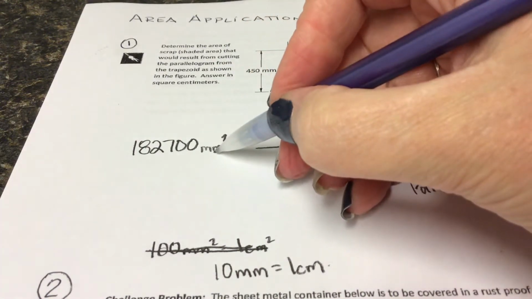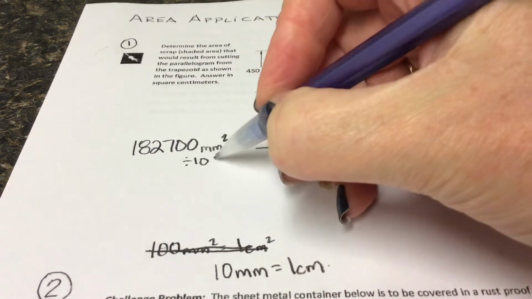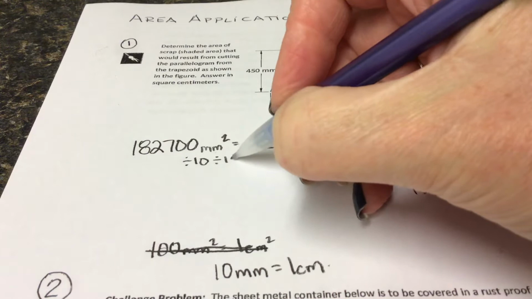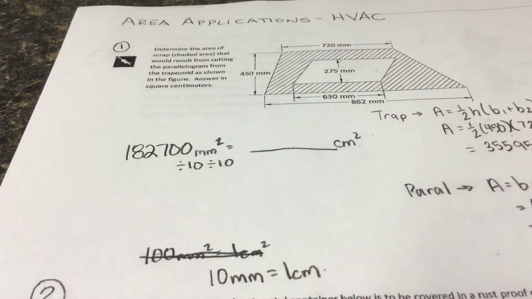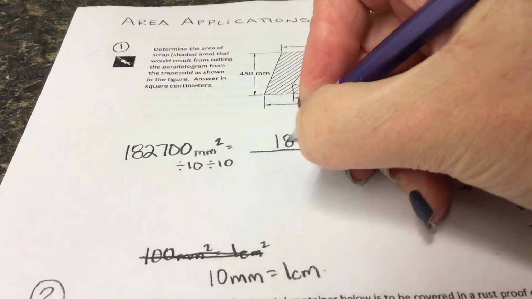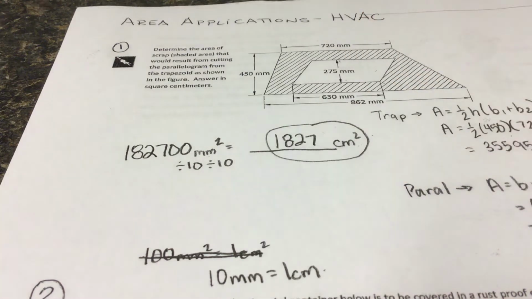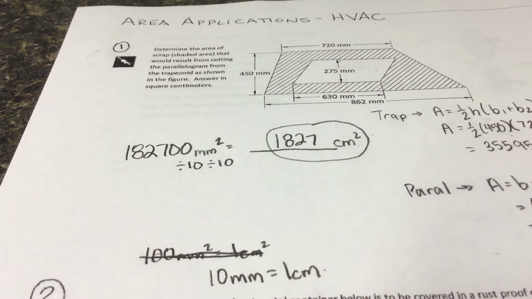If we were going from millimeters to centimeters, we'd be dividing by 10, and because it's squared, here's the trick, if you divide by 10 twice, it'll still do the conversion just like normal. Same thing that if it was cubed, you could divide by 10 3 times. But if I do that, it leaves us with 1,827 centimeters squared. That would be in that shaded region. Okay, there's your first problem.